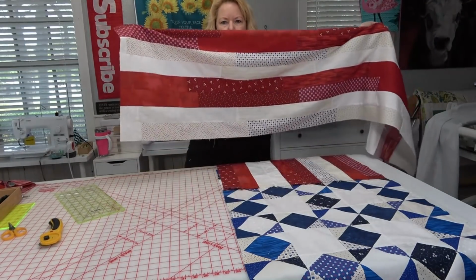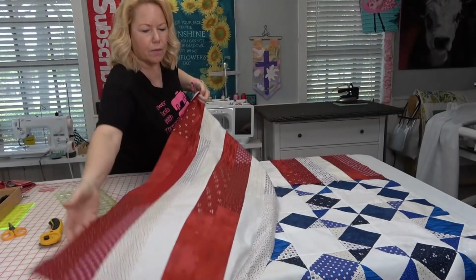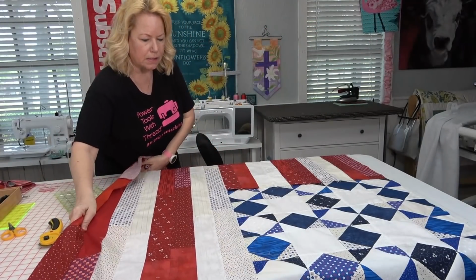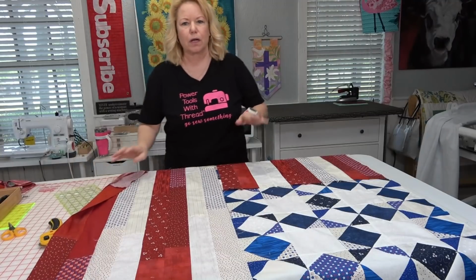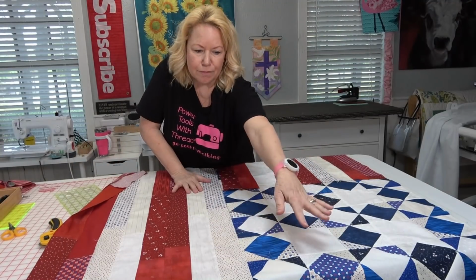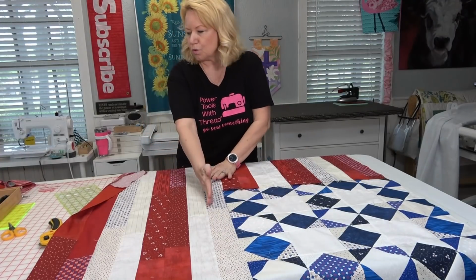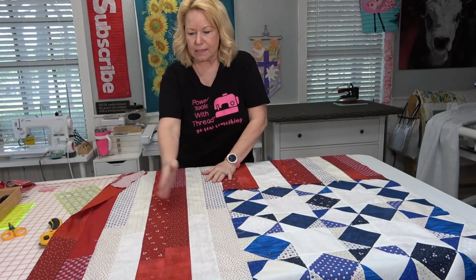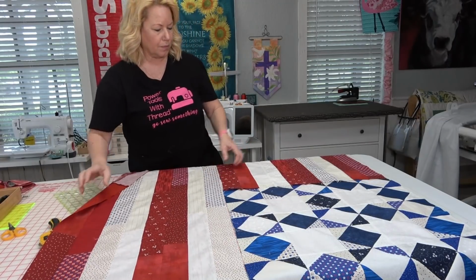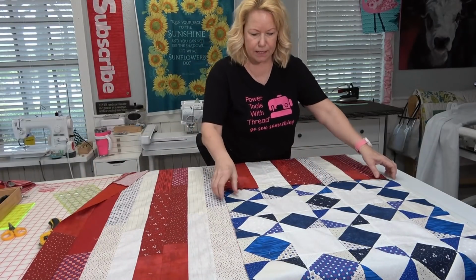So we've got white, white on the bottom of this one, and I say white, white because it's two rows of white, and this is going to go like this. Remember, this is the top of my flag up here. I'm going to hang it vertically, so these two white stripes need to go on this side of the field of blue, and then I need to clean up this edge as well.